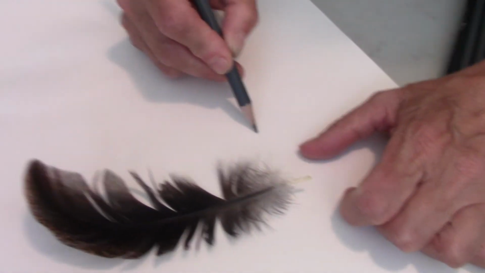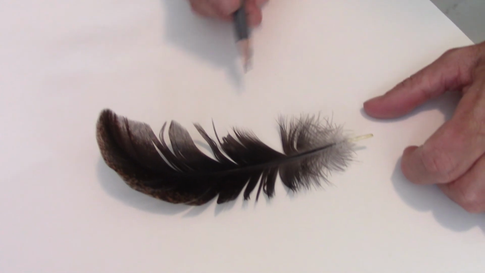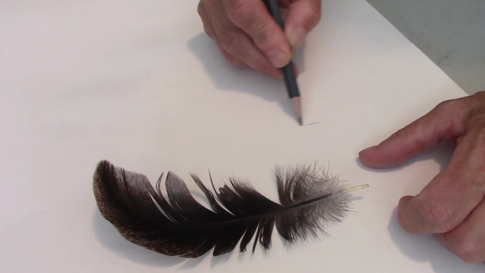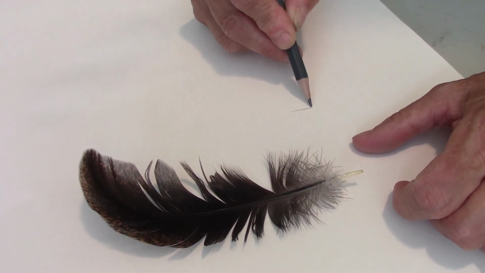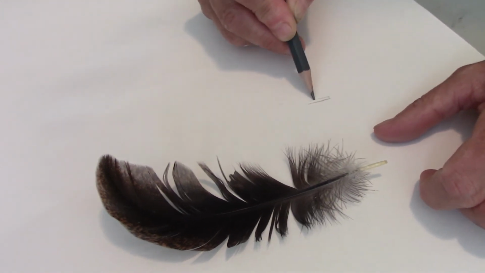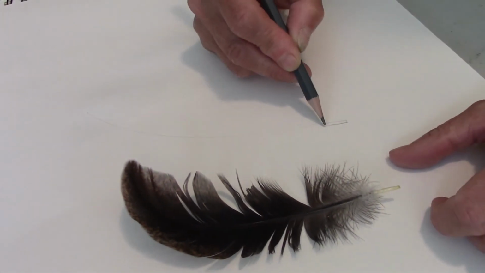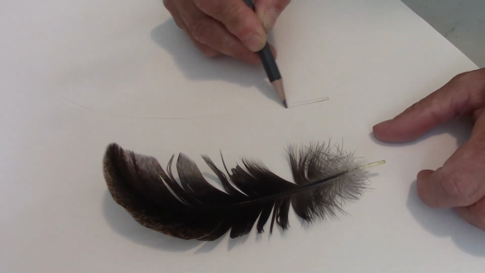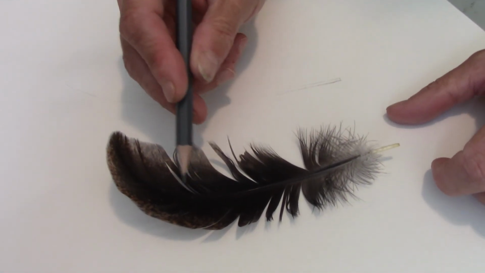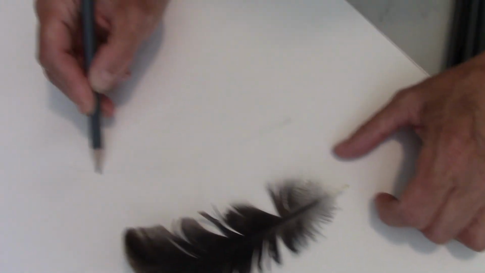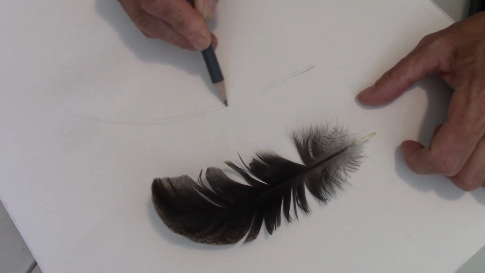So today I'm going to take a look at my feather, and I'm going to start with the stem, which I think is kind of an important part. It's almost like the spine on a human, and I'm going to start by creating that contour. It's kind of a long swooping motion, and then if you see, it gets thinner and thinner towards the top. So I'm going to come back in.